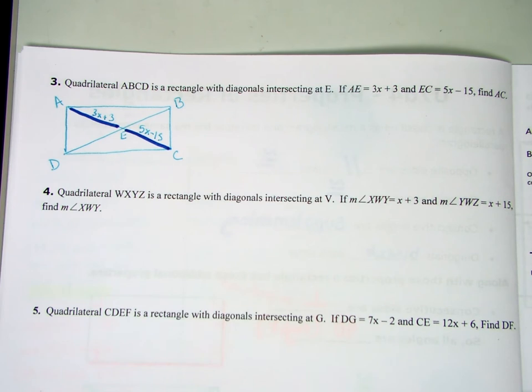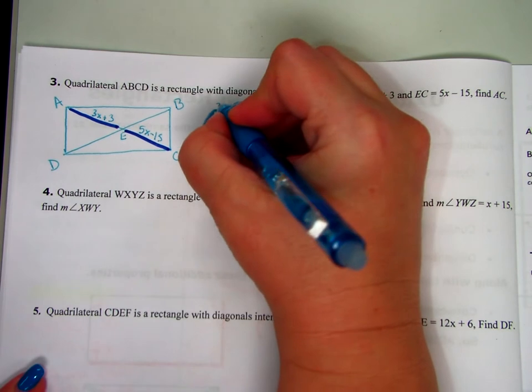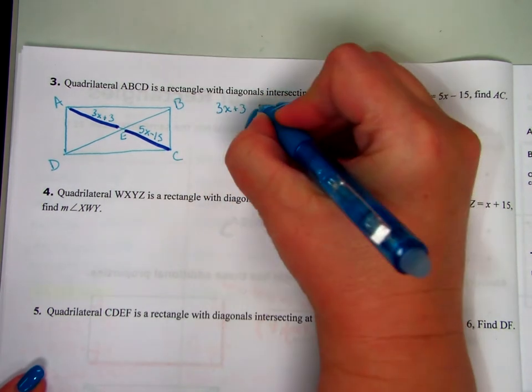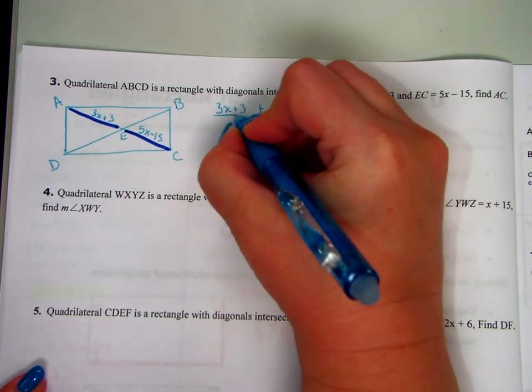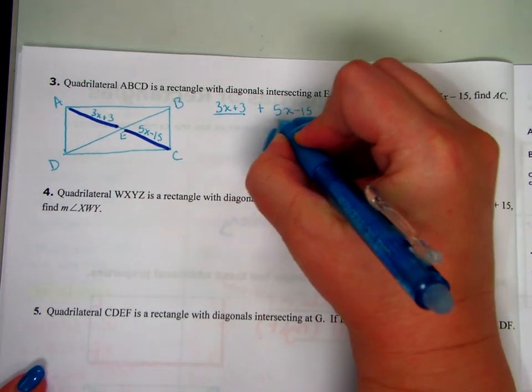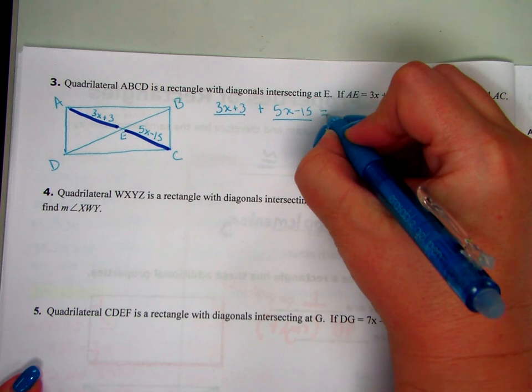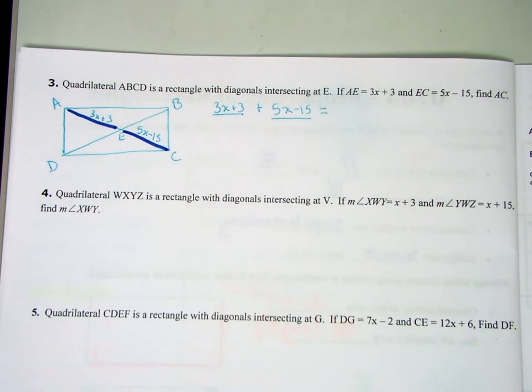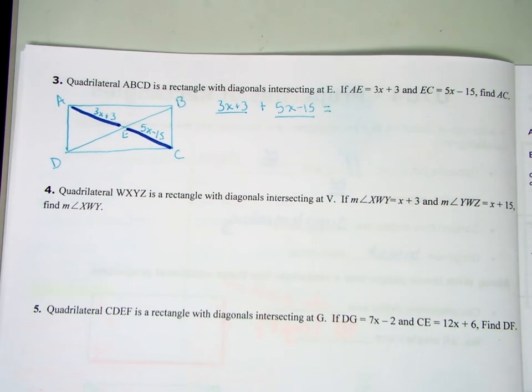What am I going to do? Add them together. 3x plus 3 plus, so this angle, or this segment, sorry, plus 5x minus 15. If I'm adding them together, they have to equal something so that I can solve for x. What do they equal? No, they can't equal 180 or 90, those are all angles.